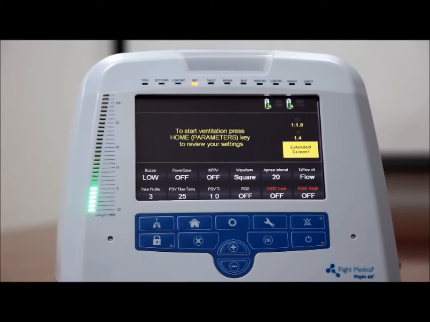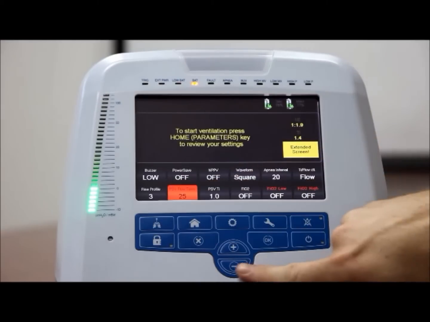Pressure support flow termination, PSV flow term. The PSV flow threshold is used to determine the end of a pressure support breath. You can set the PSV flow term from 10% to 70% of the peak flow.